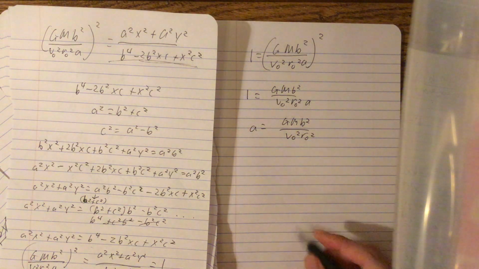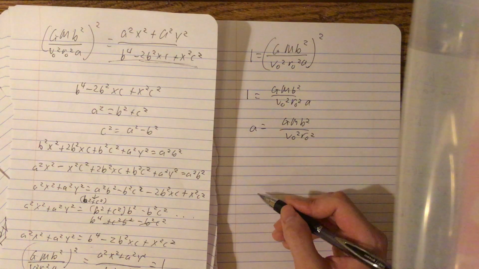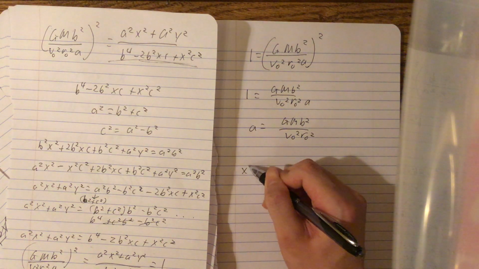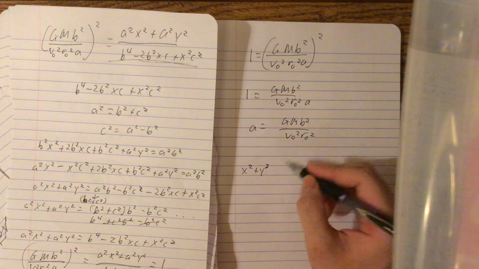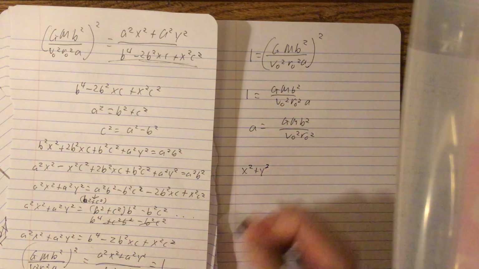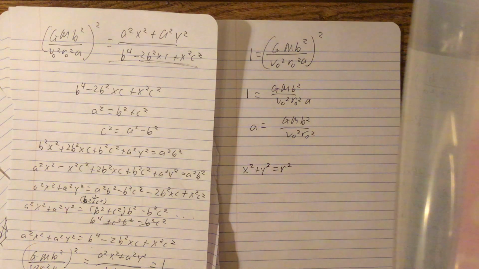let me just show you. So let's say the formula of a circle is x squared plus y squared equals r squared, right? It's hard to explain.